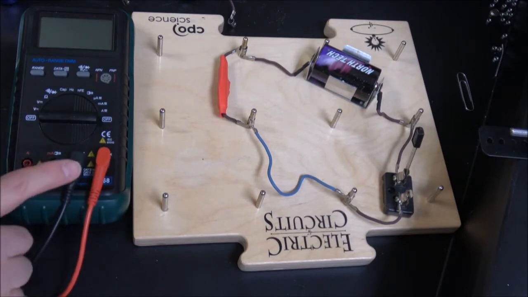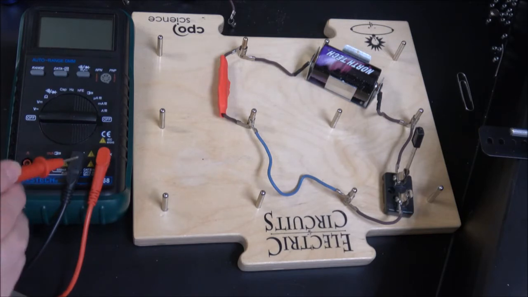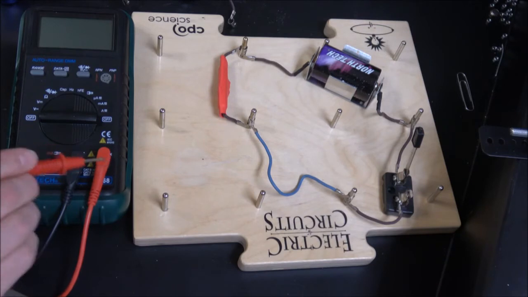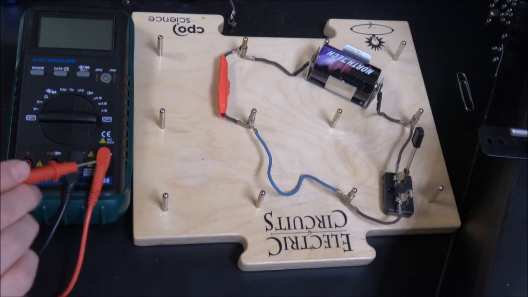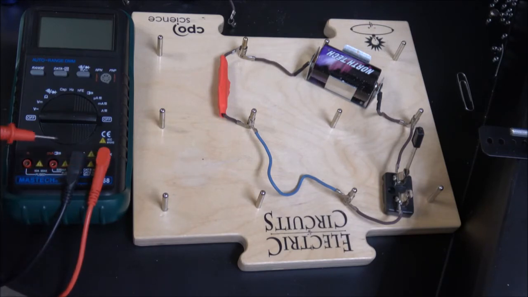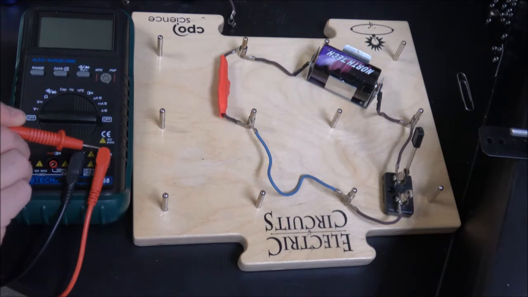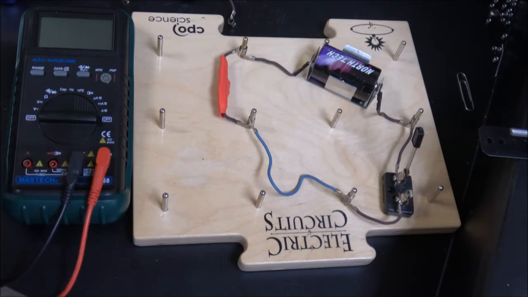Now how we set it up is the black lead always goes into this port called common. The red one bounces back and forth depending on what we're measuring. When we're measuring voltage, it's over here, and you might not be able to see this in the video, but if you look at your meter, there'll be a V here, signifying that this port measures voltage.